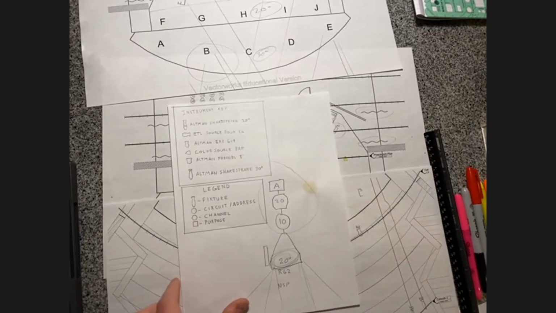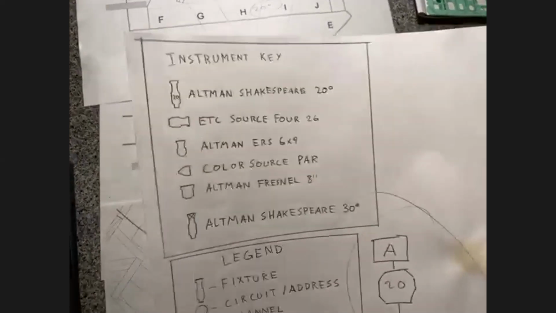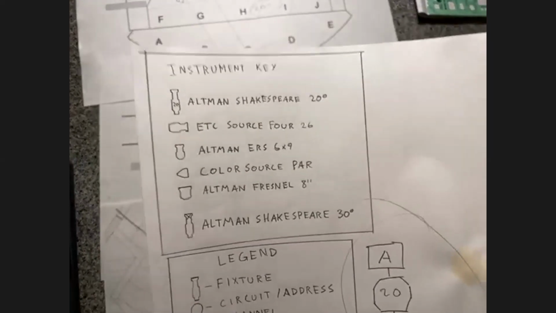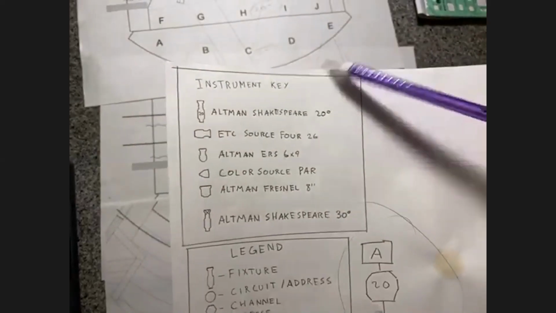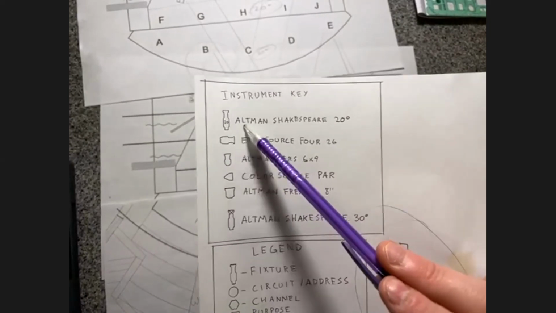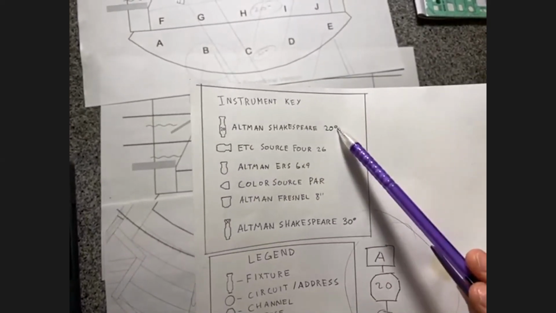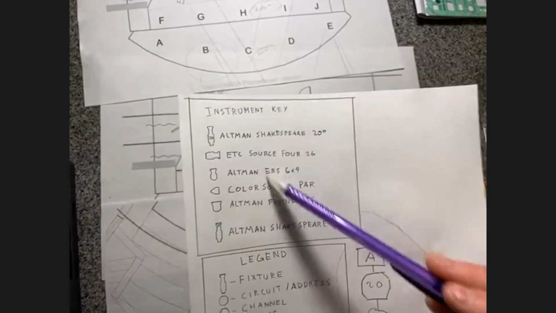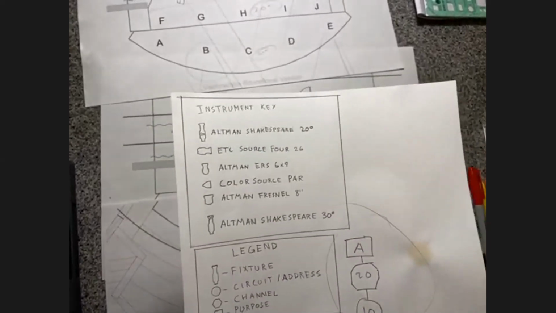And then this is just the general layout of an instrument key. It's literally just the instrument key, the stencil layout with the degree, the full name of the fixture and the degree. And you just go down the list and you include every single fixture that's there.